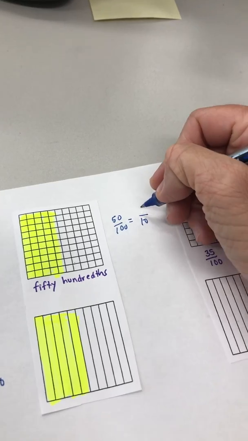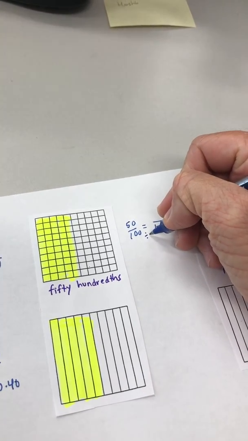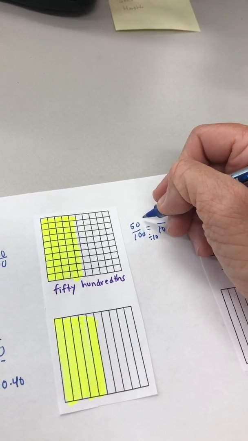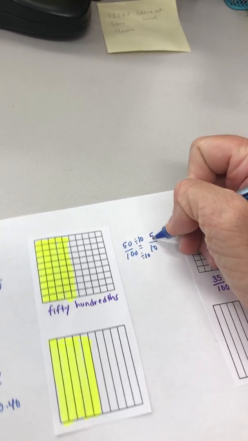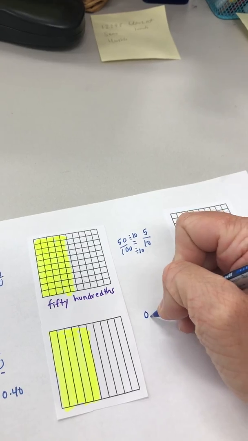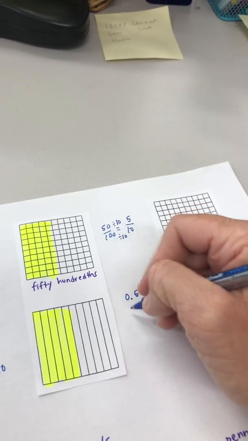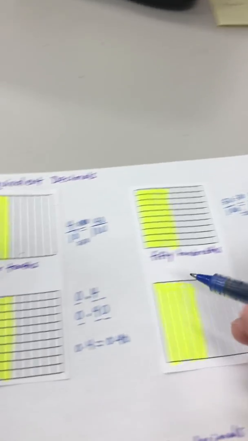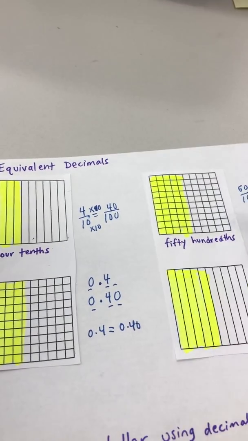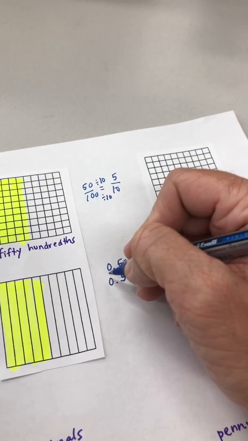So 50 hundredths. To make simpler form, remember we divide. It's not simplest, but it's a simpler form. We're going to divide each of those by 10 and get 5/10. And so as a decimal, 50 hundredths is equivalent to 5/10. This is a simpler version. So this is a less simple version. This is a simpler version.